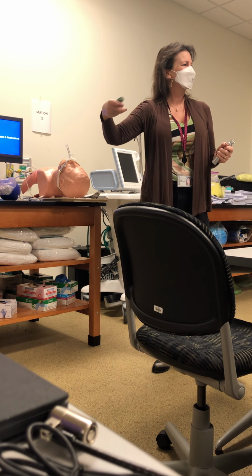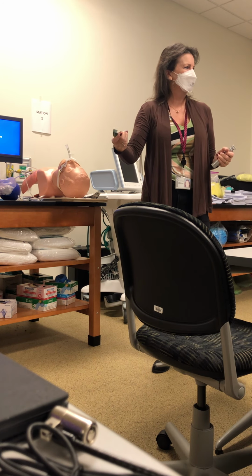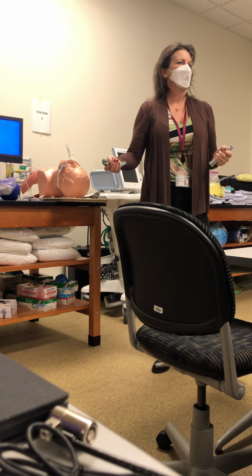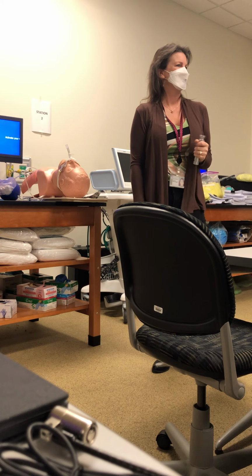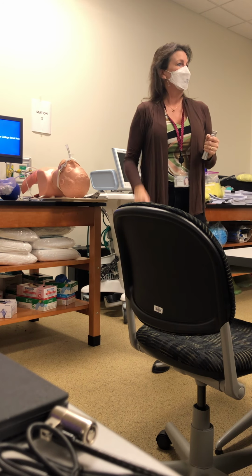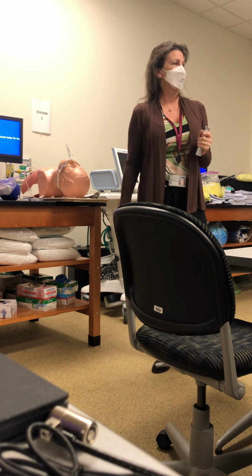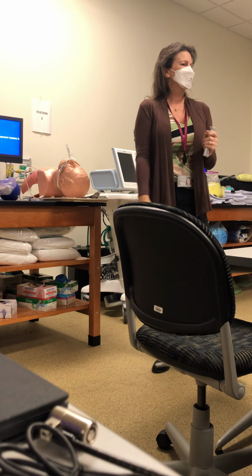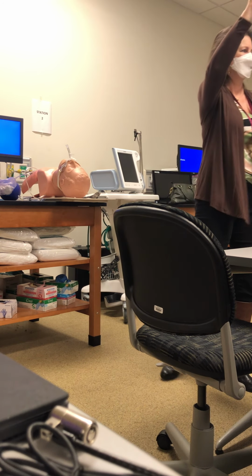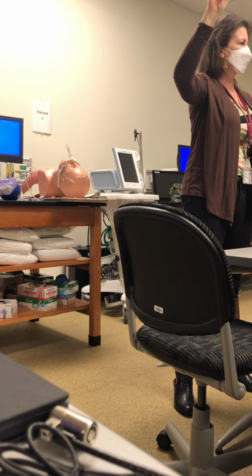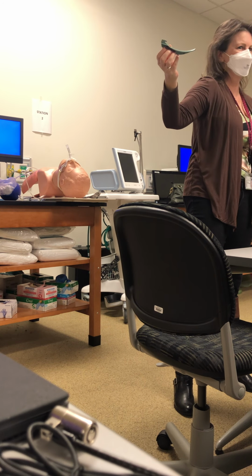So it depends lots of times on the physician's preference if they're intubating. So like one of our intensivists, he likes a 4 Miller, and I know that. So if he was intubating, I would go get a 4 Miller. If my other intensivist was intubating, I would go get a 3 Macintosh. So it depends on their comfort level, what they feel more comfortable intubating with.